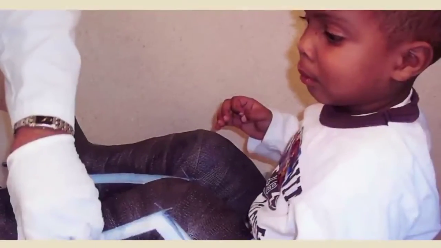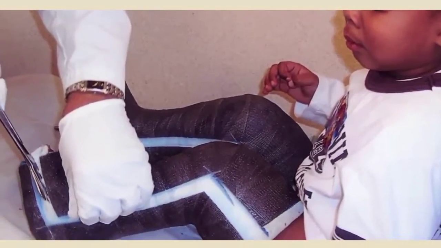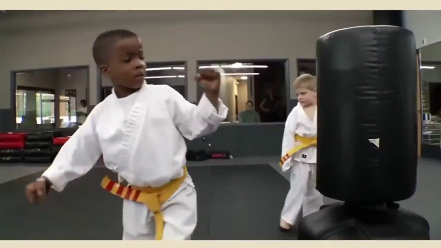I like doing karate and exercising so I can get strong. Eric knows he has spina bifida. He knows why he wears braces. He knows he's had surgeries. And explaining to your children what's going on and why is important too, because there's always going to be questions. I don't let anything stop me from kicking or punching.